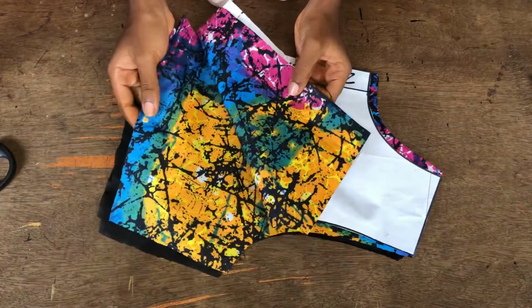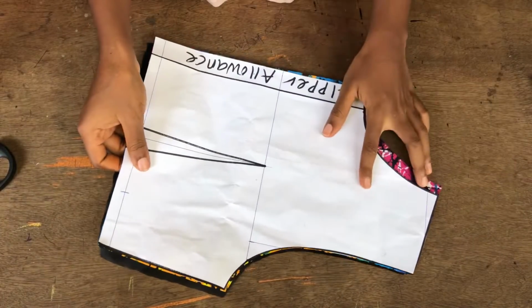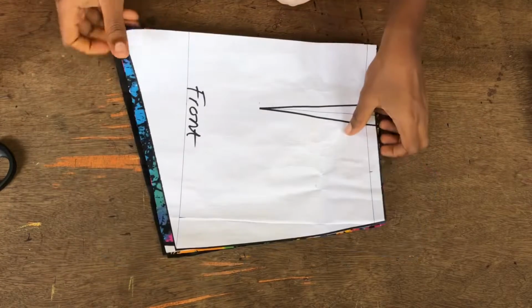So this is the back bodice of the upper part, and I've added my lining. I've cut out my lining and the fabric, and I also added the seam allowance over there, and I don't need to add at the lower part.